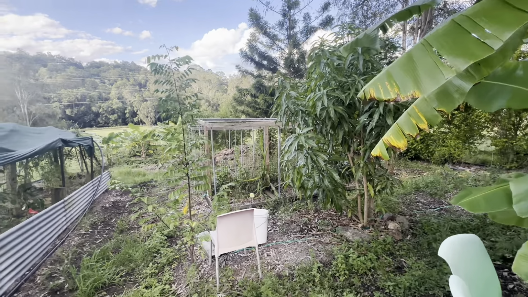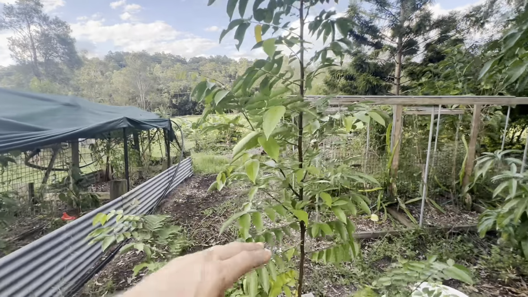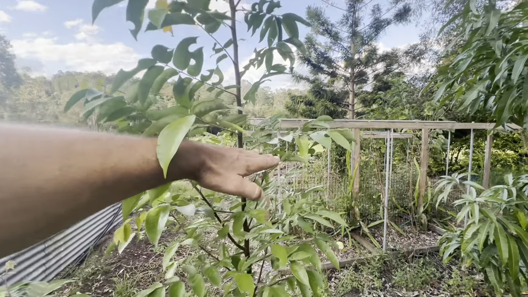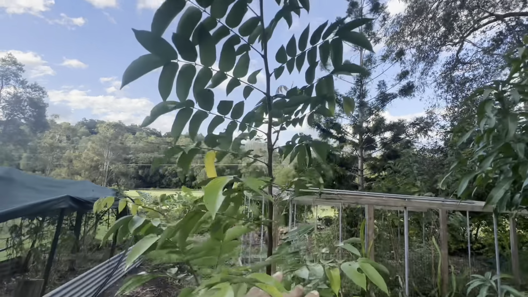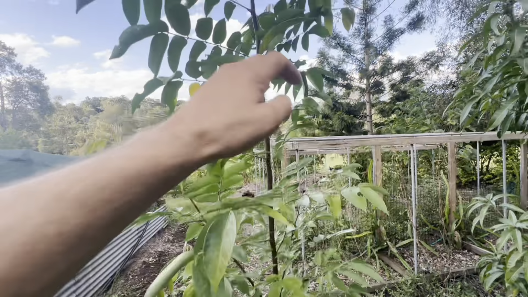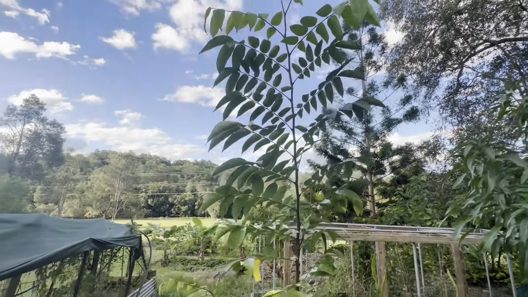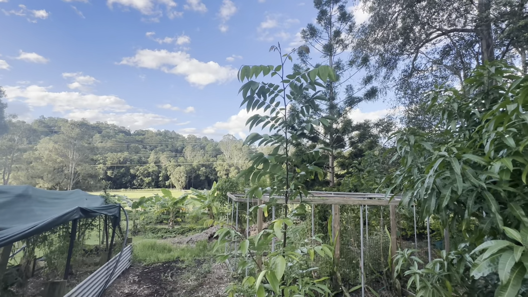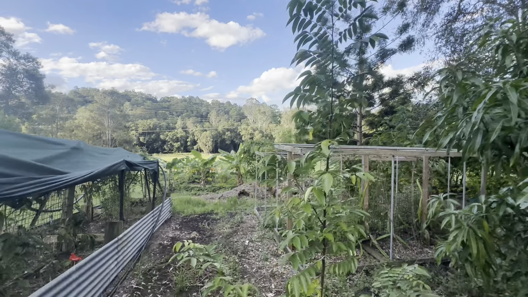No one wants to wait 18 years. This one here, it's a star fruit. I'm hoping I'll get fruit off it next year, but it was around about this high. It's grown that much, so way over my head now. It's got a bit of branching coming out, which is good. I'll keep an eye on it. I might just have to nip it at the top, and when I do that, I'll use that and make a propagation of that tree.